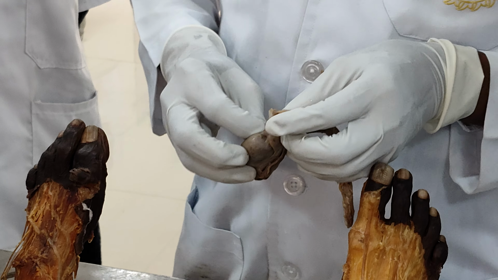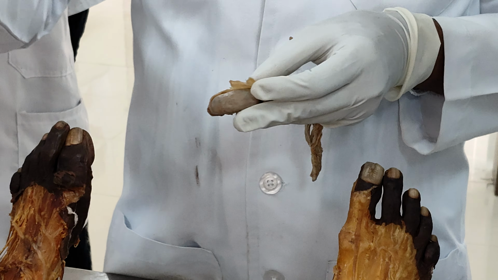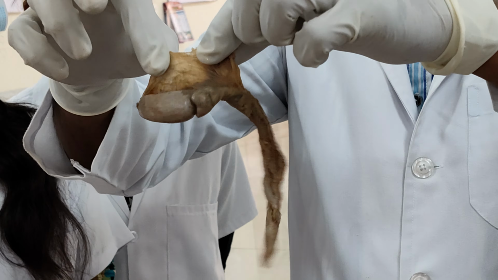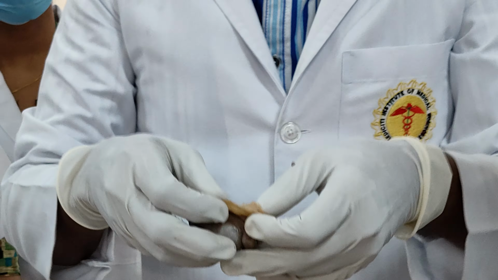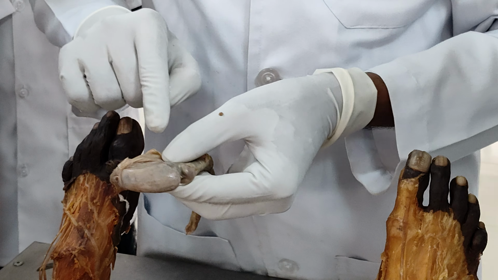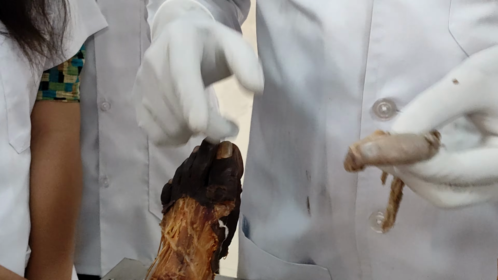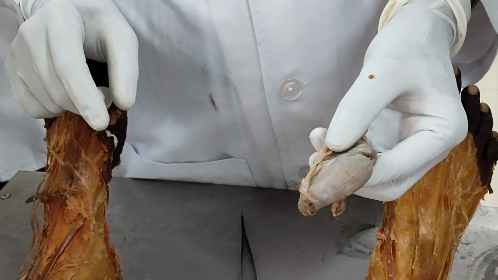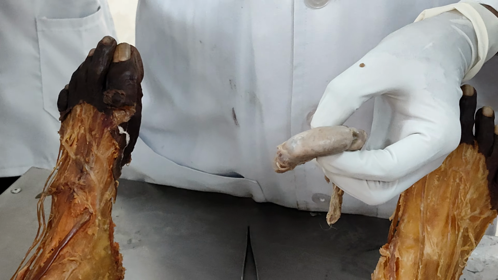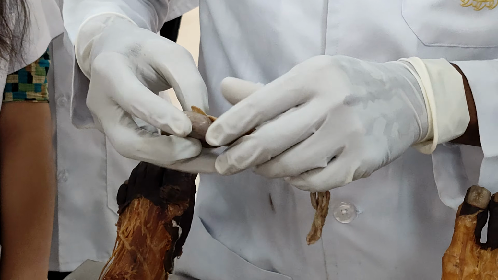Now, this testis is covered by two layers. The outer layer, which I am holding like this, is called the tunica vaginalis. Once I reflect the tunica vaginalis, I can see a shining layer, which is tightly adherent to the surface of the testis, called the tunica albuginea. So the testis is covered by two protective layers, namely the outer tunica vaginalis and the inner tunica albuginea. Now we have completed the gross anatomy of the testis.